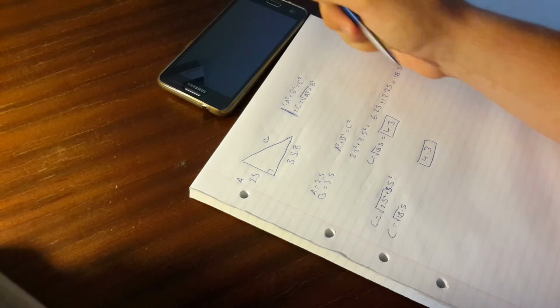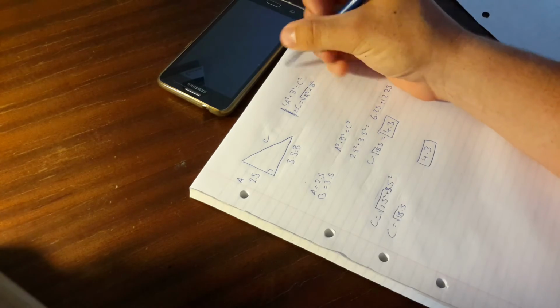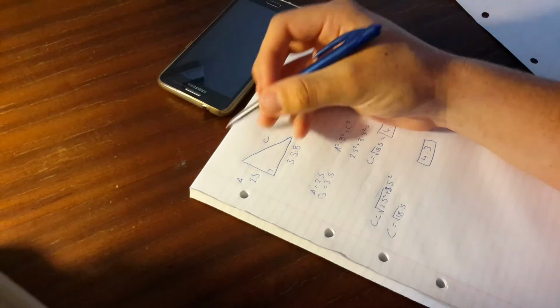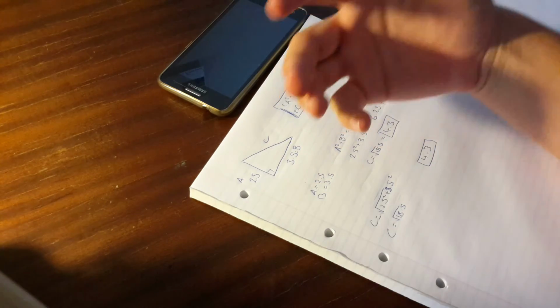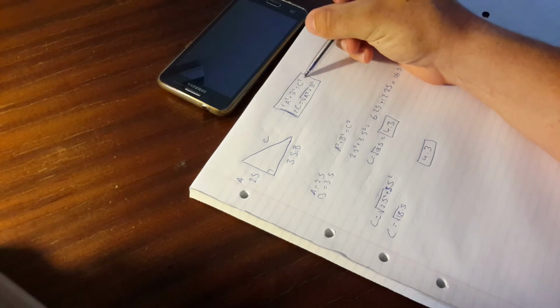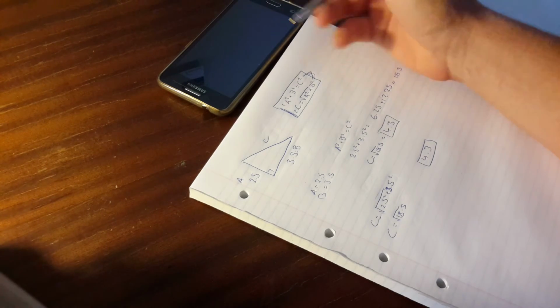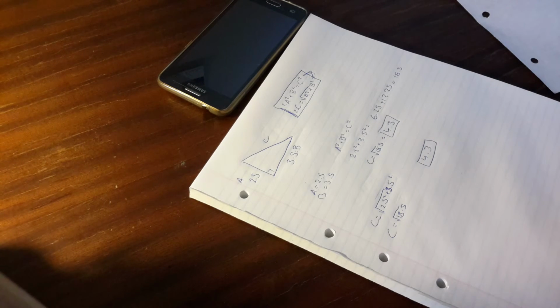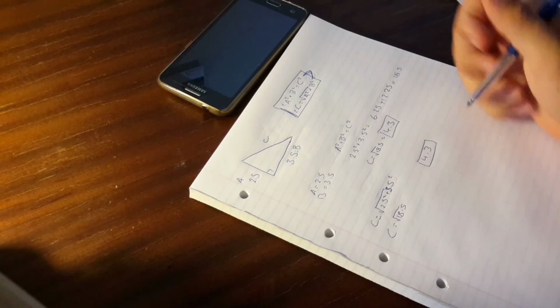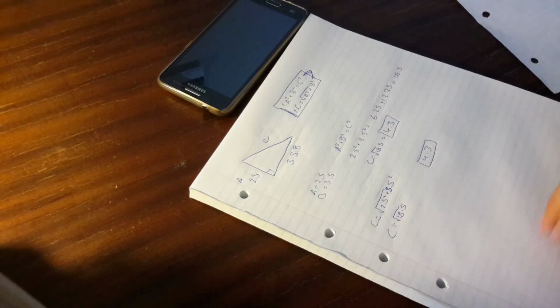This can be used if you want to double check your answer, if you're doing this in an exam or just in real life or in class. You might want to do both of these equations because at the end of the day they'll both equal the same thing. Just to check if you're right, you're 100% right. So yeah, that's it.